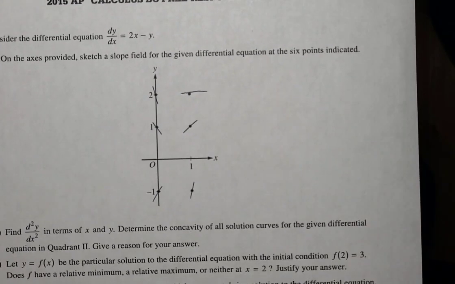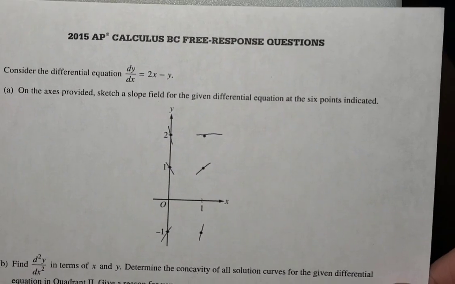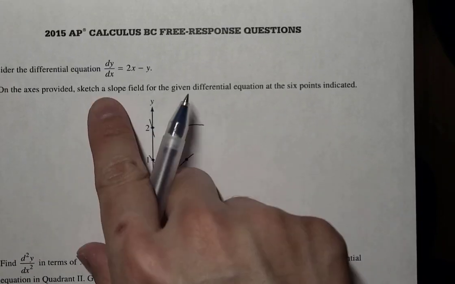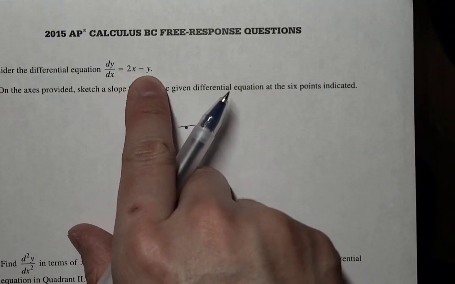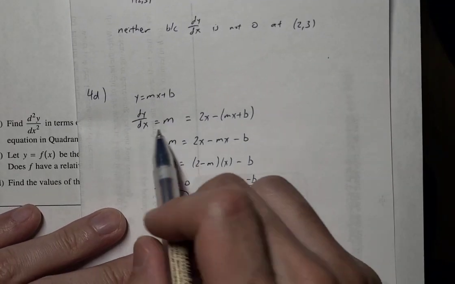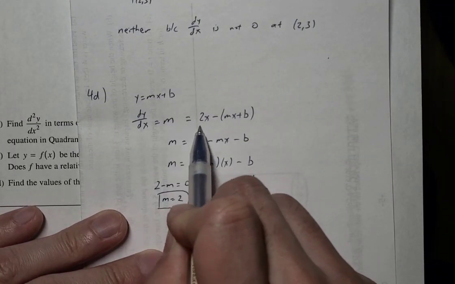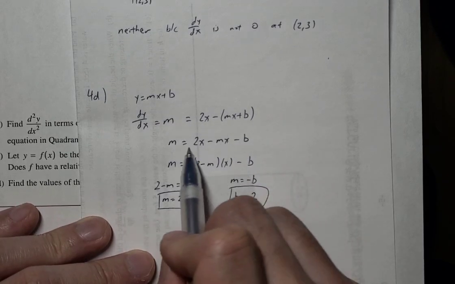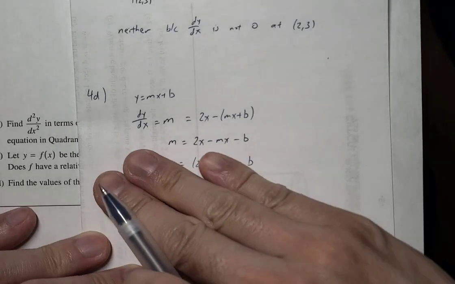So let's start doing that. So what is dy dx of a linear line that's slope m? Okay? So dy dx is equal to 2x minus y, and y is equal to mx plus b. So we plug everything in. Dy dx is m, as I was saying, which is equal to 2x minus (mx plus b). Okay, so let's distribute this minus sign. Okay? Now what do we do from here?